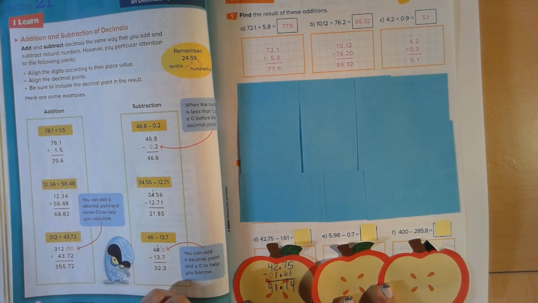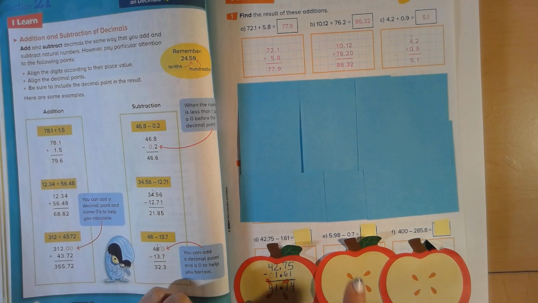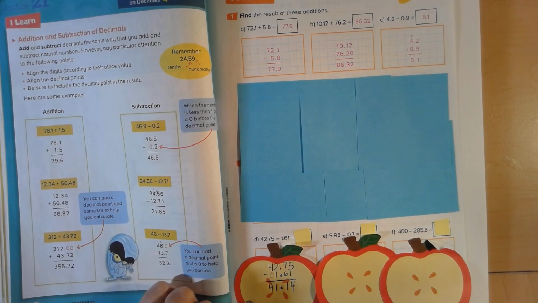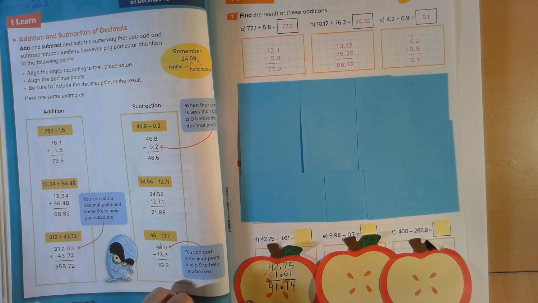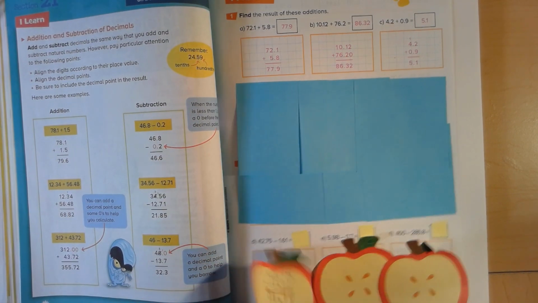Is that what you got? 41 decimal point 14. It's a palindrome. It's the same, forward and backwards. Look at that.